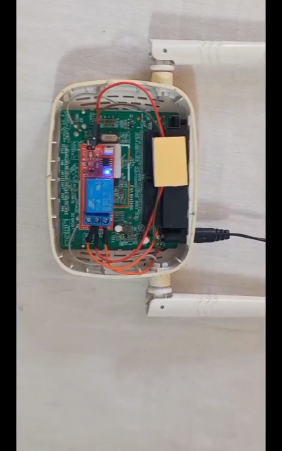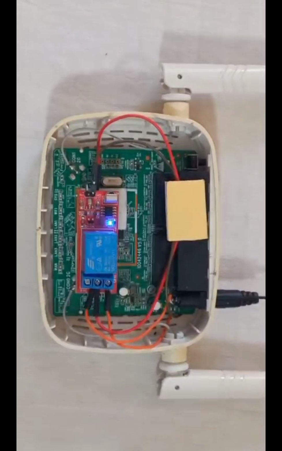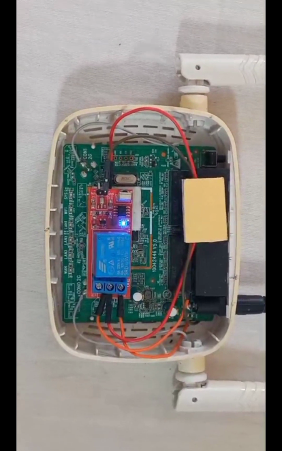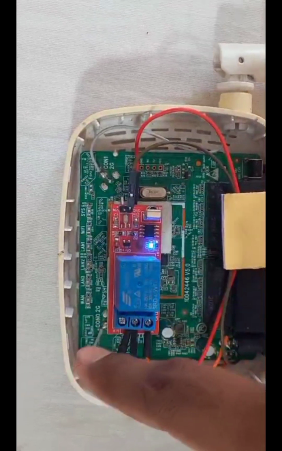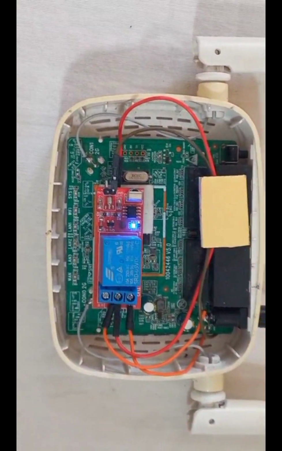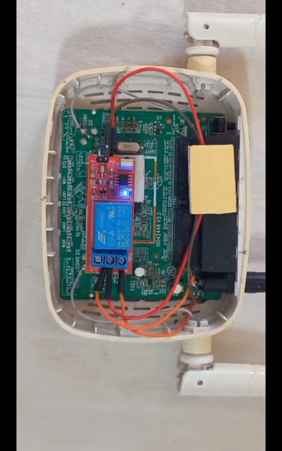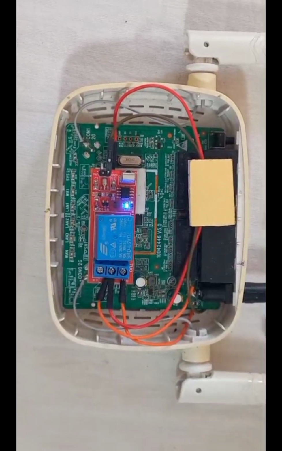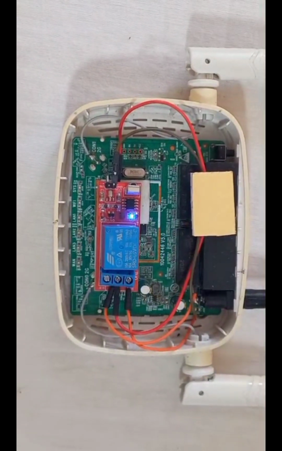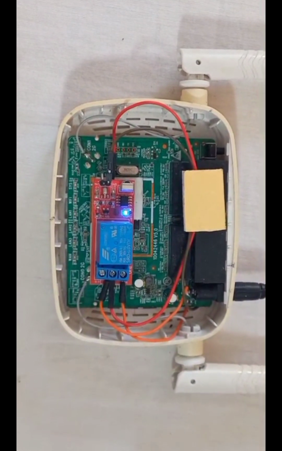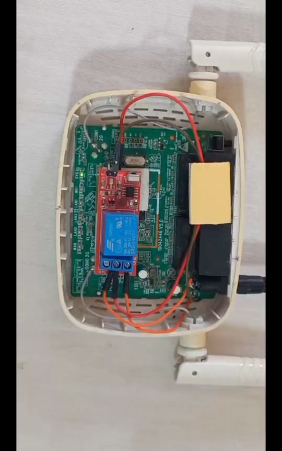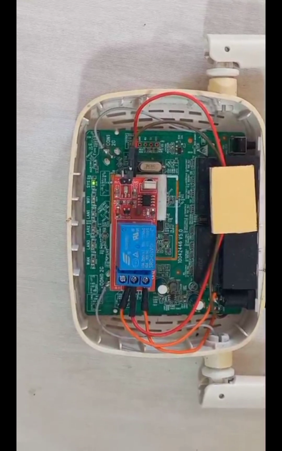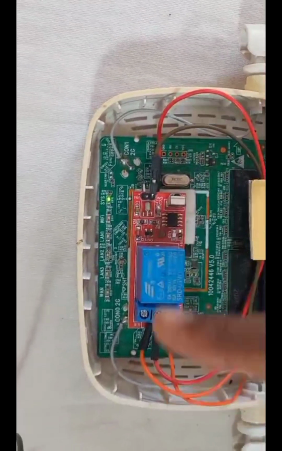Now the relay module has changed its state from NC to NO. Now we can see that all these indicator lights are turned off. So it indicates that there is no power supply going through the PCB circuits. Now we can turn on the circuit again by changing from NO to NC. Now the indicator lights are turned on.